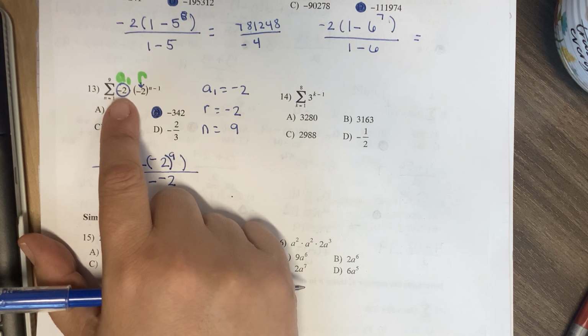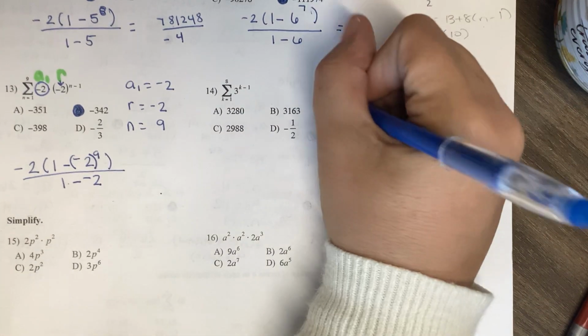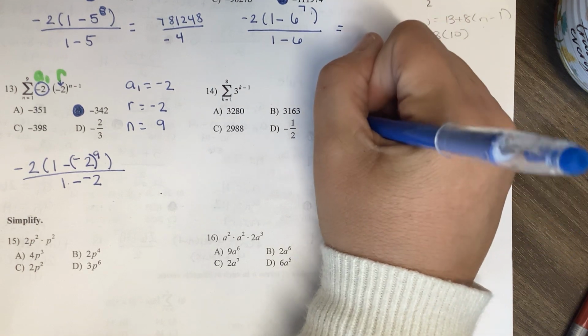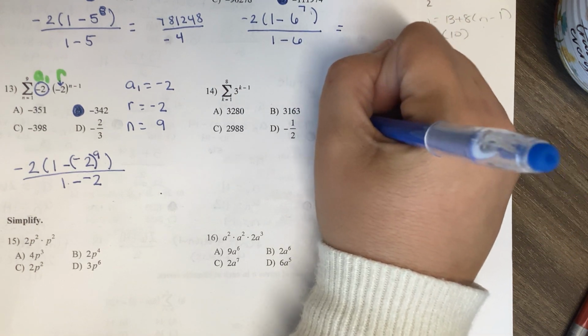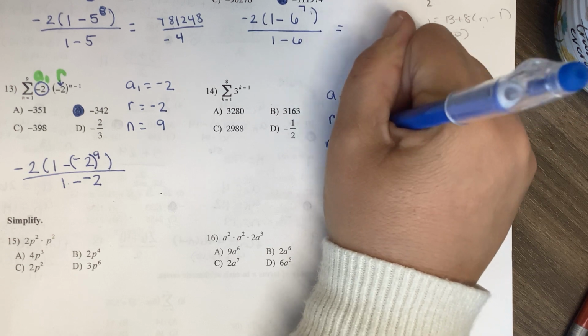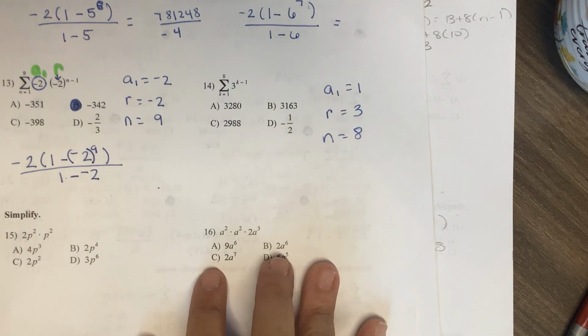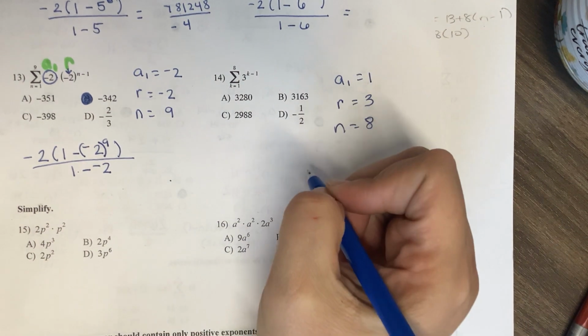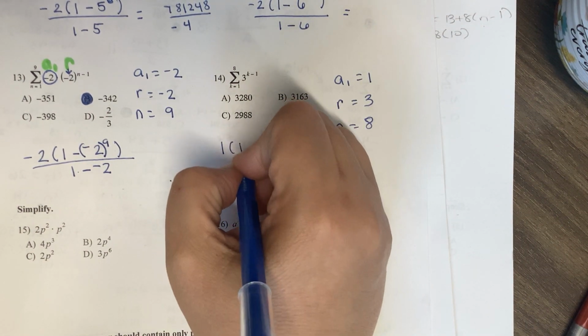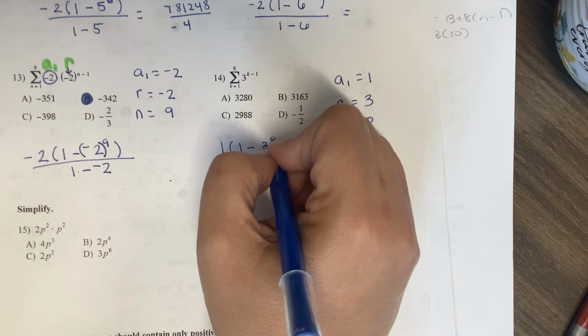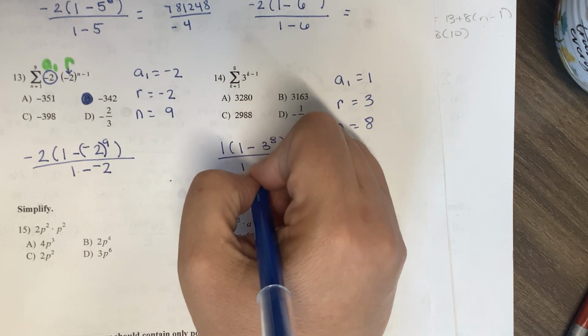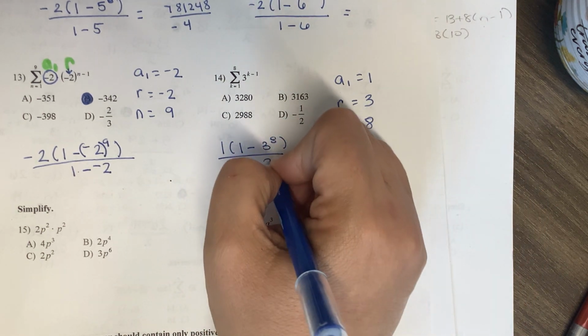So A1 is 1, R is 3, N is 8. So we have 1 times 1 minus 3 to the 8th divided by 1 minus 3.